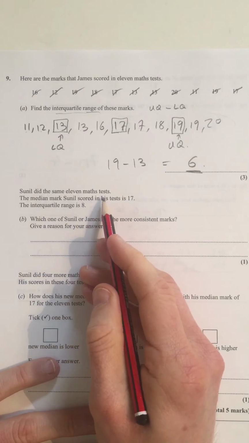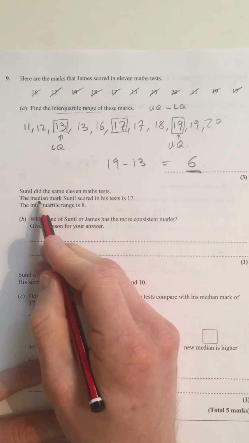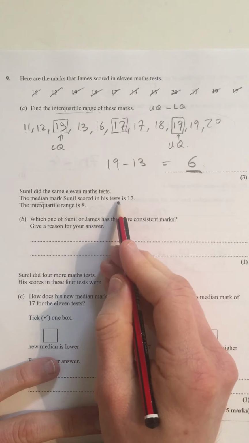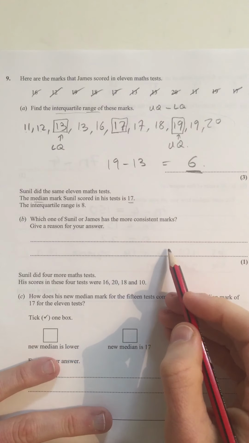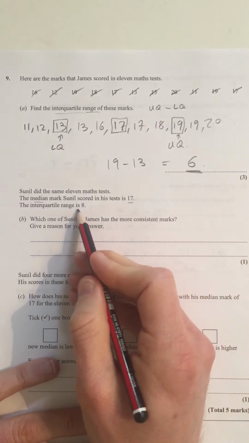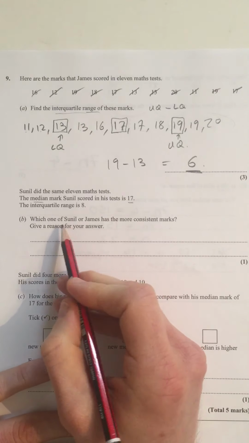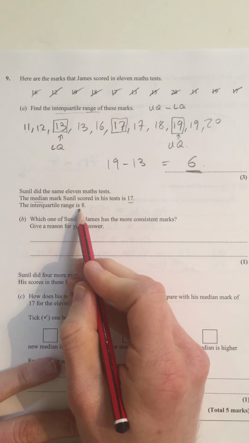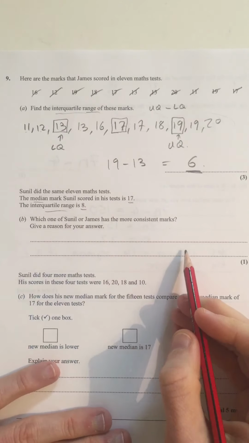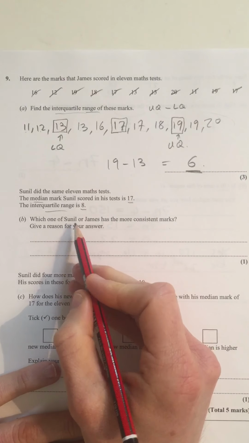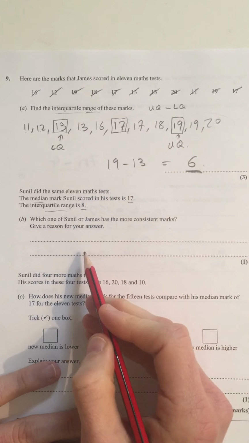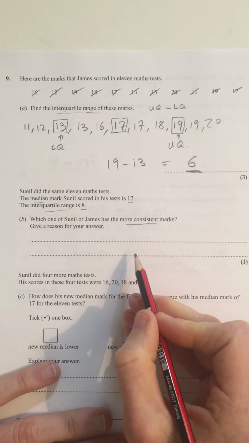Sunil did the same 11 maths tests. The median mark Sunil scored in his tests is 17, so the same. The interquartile range that Sunil achieved was 8. Which one of Sunil or James was more consistent?